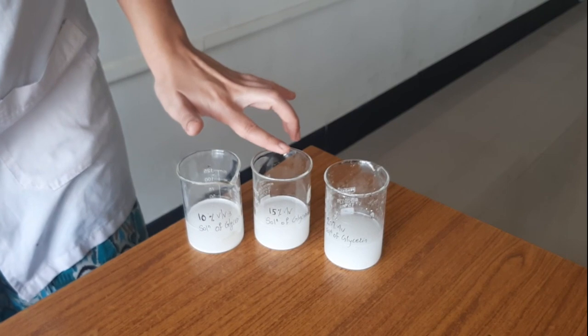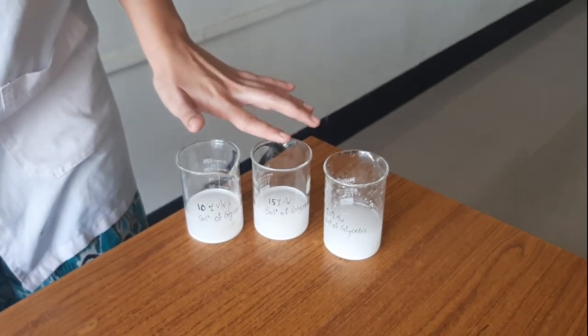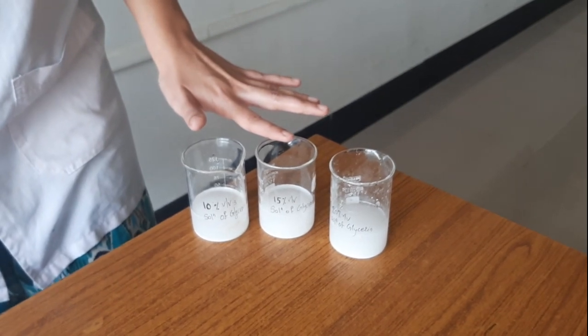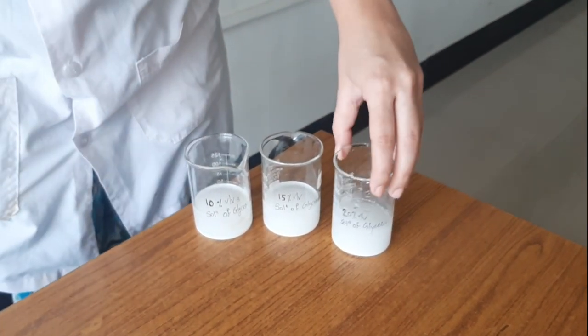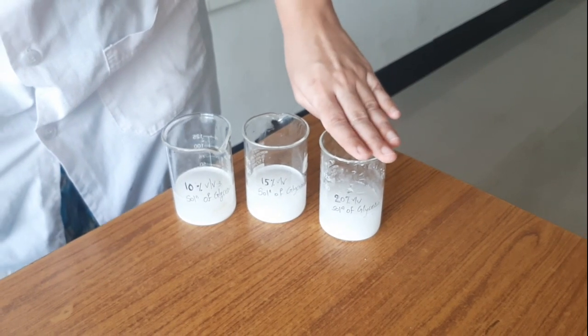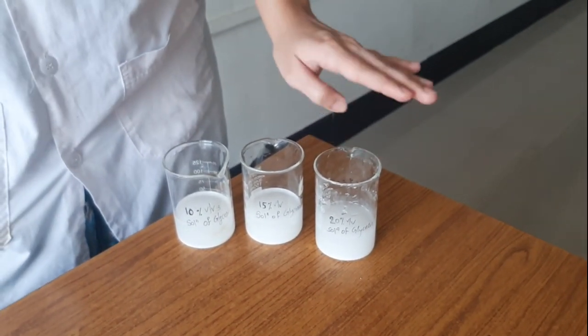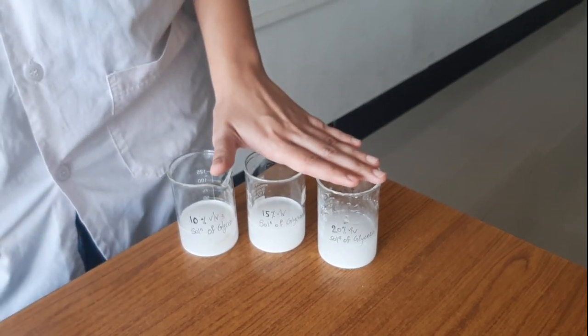Then the next is a 15% volume by volume solution of glycerine in water, from which we have prepared a 5% slurry of calcium carbonate. And the last one is a 20% volume by volume solution of glycerine in water, from which we have prepared a 5% slurry of calcium carbonate.